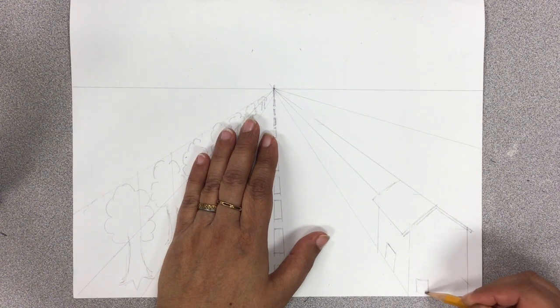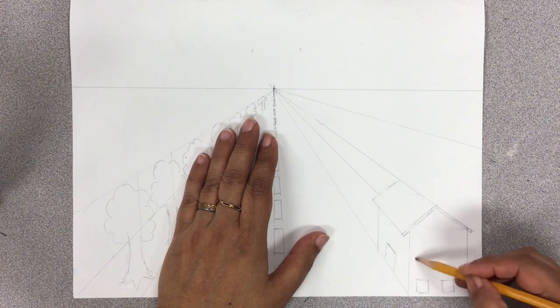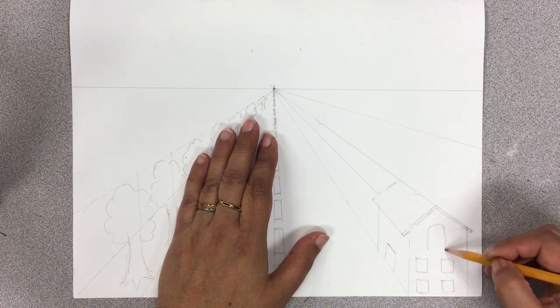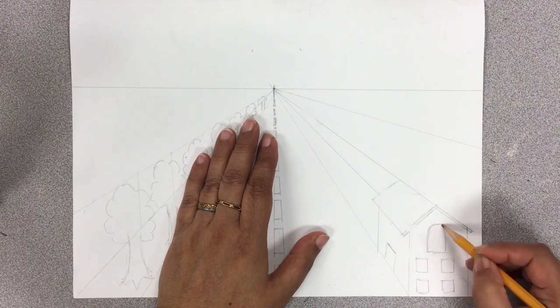The other terminology that you can use: what is closest to you, at the bottom of the page, is called the foreground. That means it's in front of the house. In the middle of the page is the middle ground.